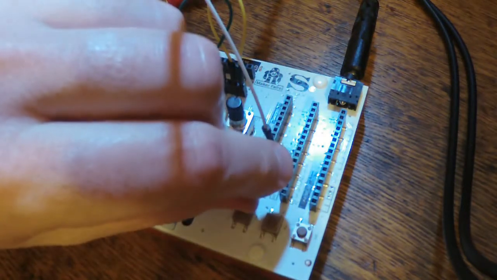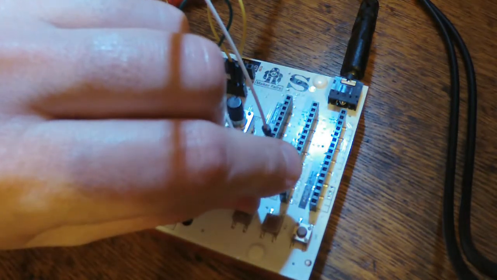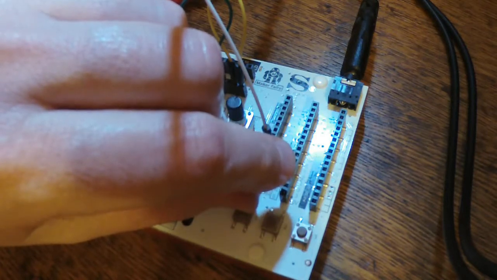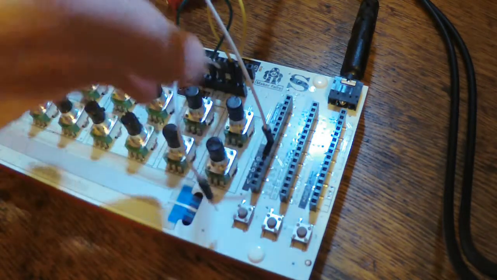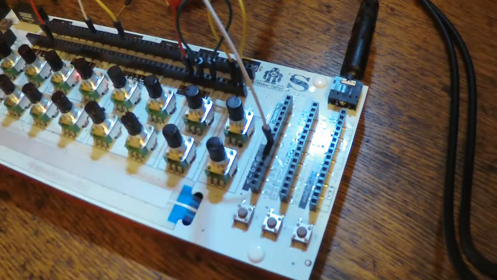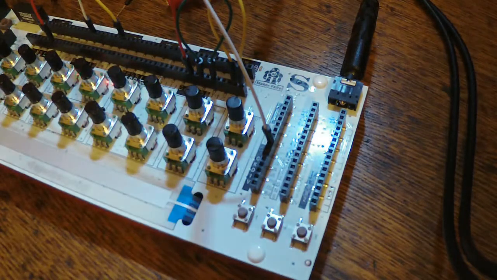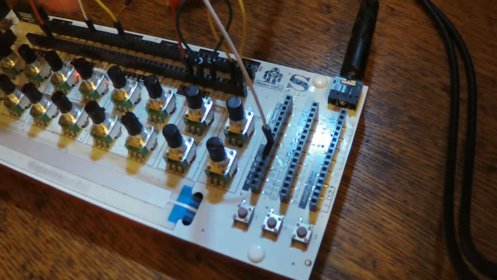And each stage runs at half the speed of the previous stage. You can use that to have a bunch of rhythmically coordinated events based on one master clock.